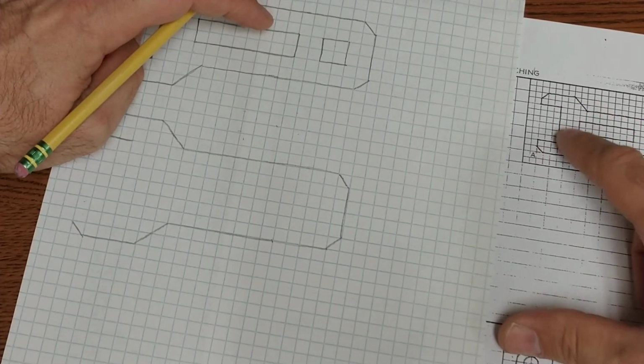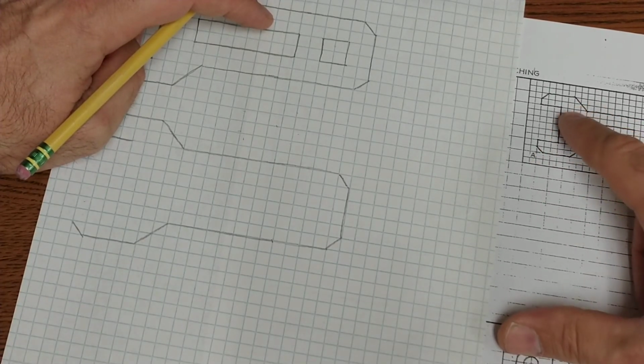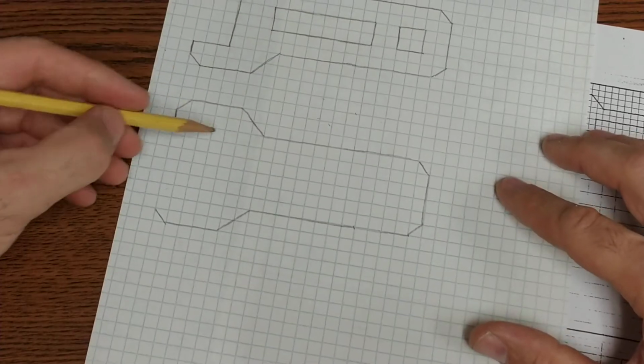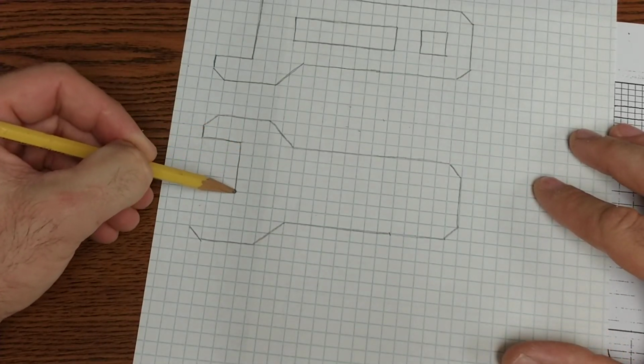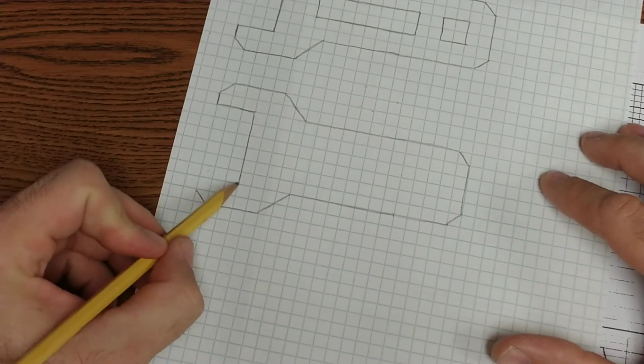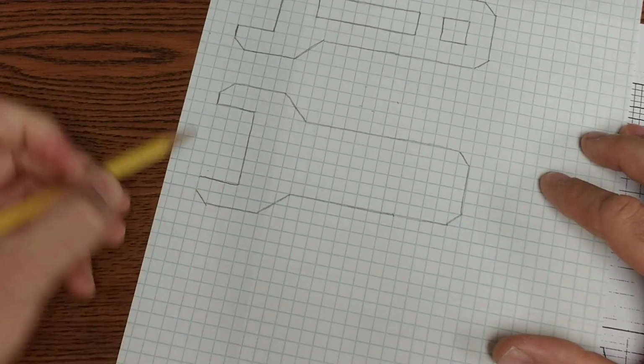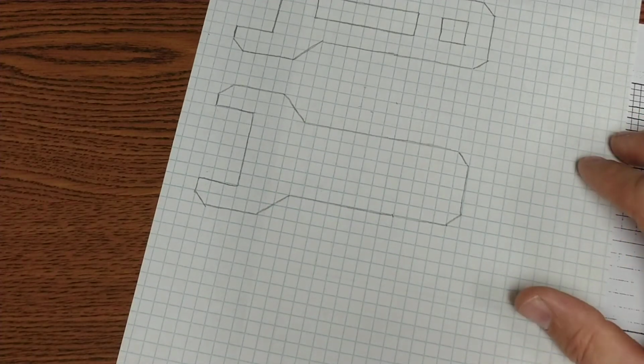Okay. And then I can count the distance from here to here, and I get 1, 2, 3, 4, 5, 6. I can go out, sketch out to here. That's the outside of this.